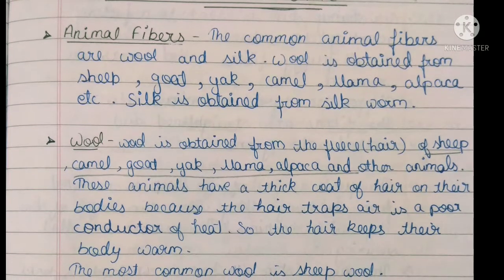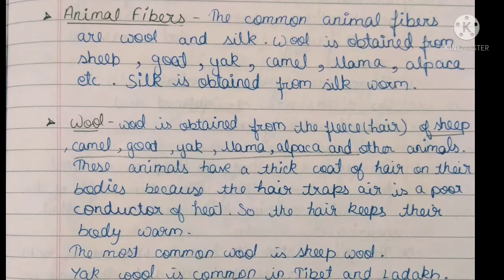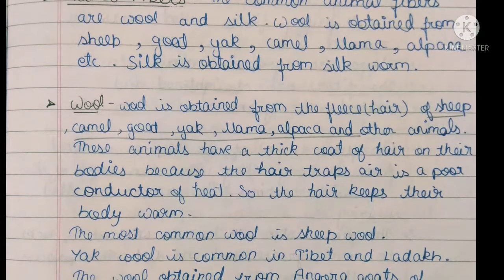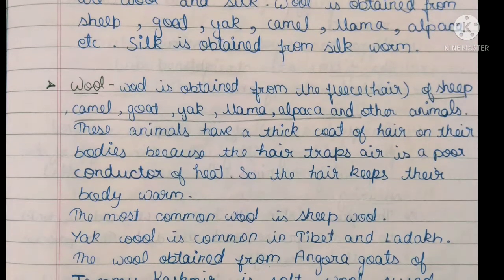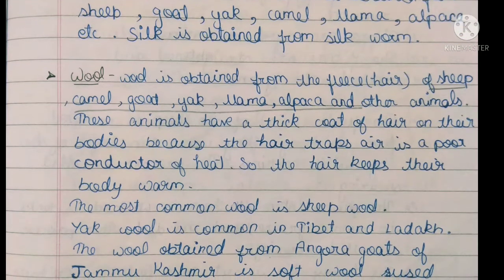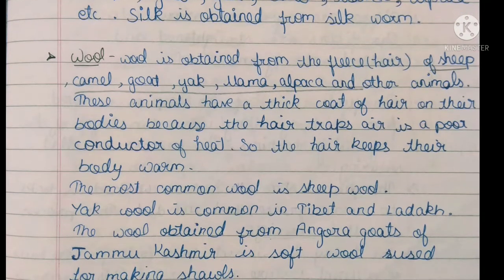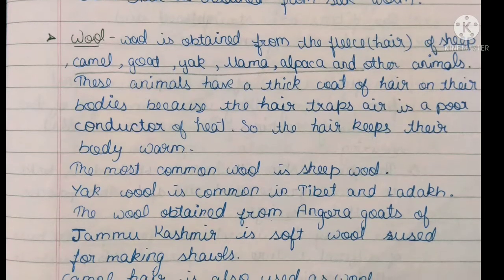Wool. Wool is obtained from the fleece, hair of sheep, camel, goat, yak, llama, alpaca, and other animals. These animals have a thick coat of hair on their bodies. Because the hair traps air, which is a poor conductor of heat, the hair keeps their body warm.